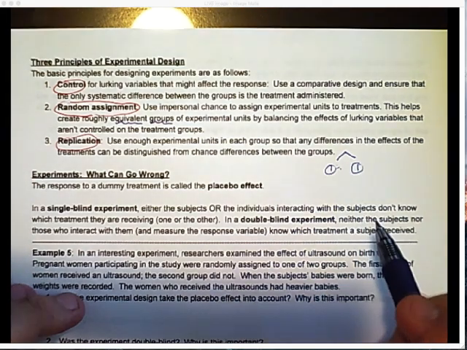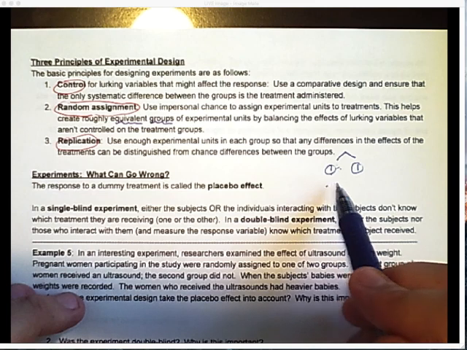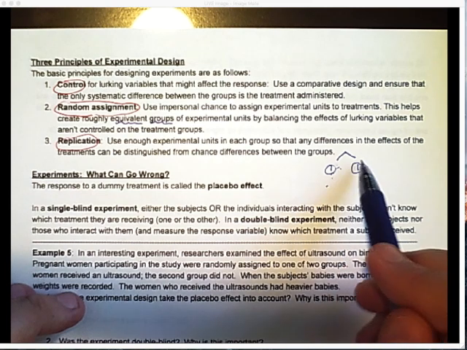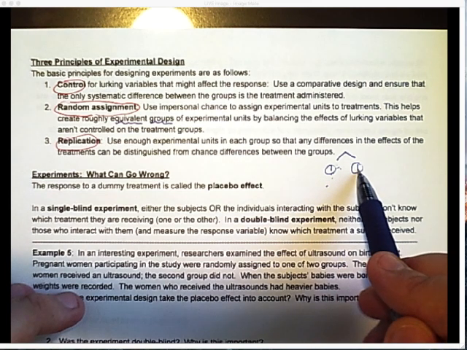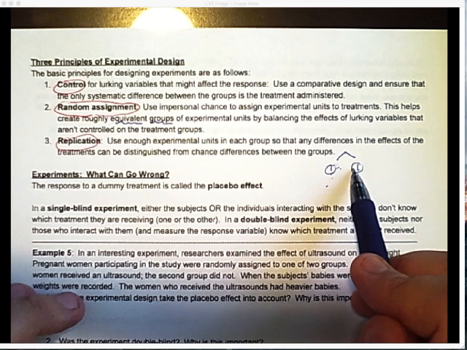Well, maybe this guy's cholesterol goes way down. That got the medicine, but the person who got the placebo didn't have any change in cholesterol. Well, maybe this guy started working out. Maybe that reduced his cholesterol. So one person in each group is not enough.